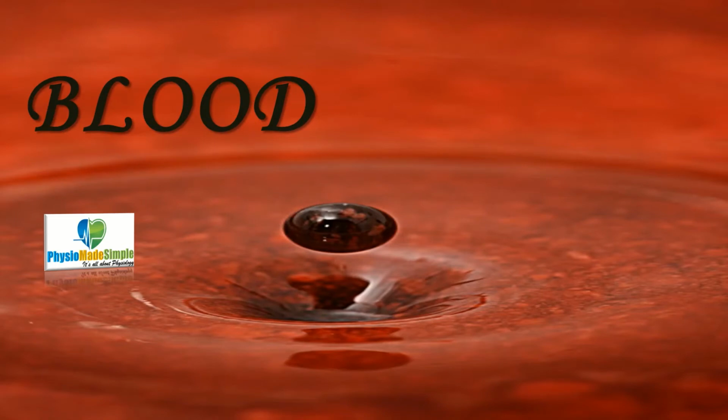So, what is blood? I hope you all know that it's red in color. When we get a wound, blood just oozes out of that damaged area. So you know what it is, what the function is, and everything.